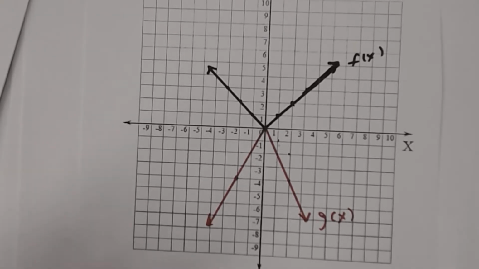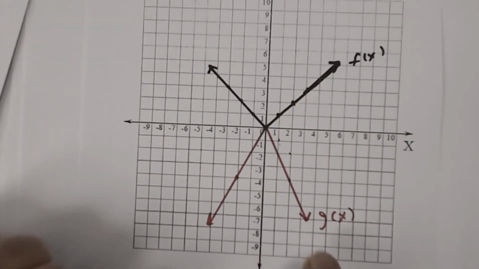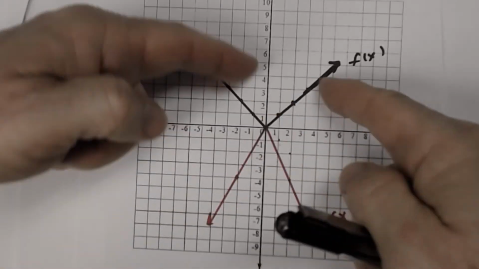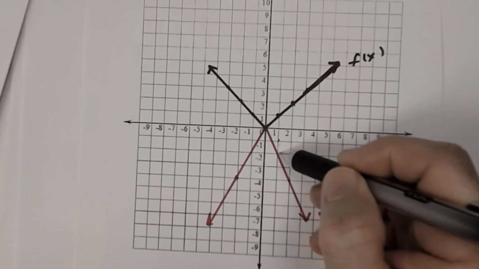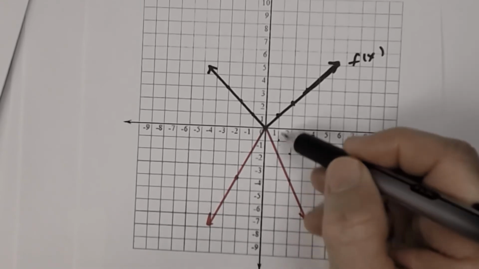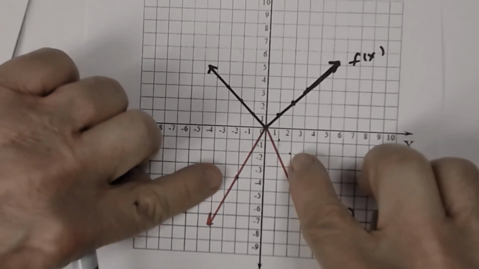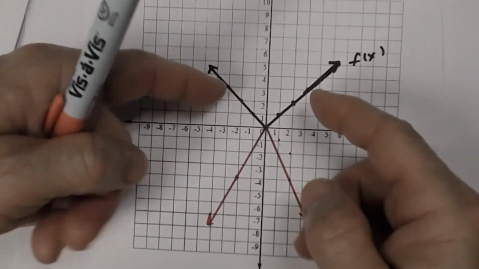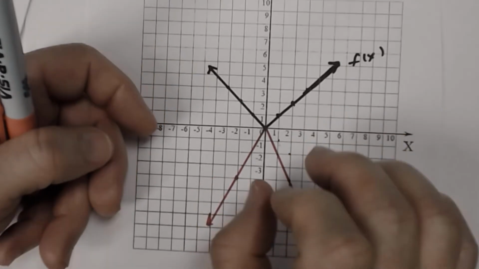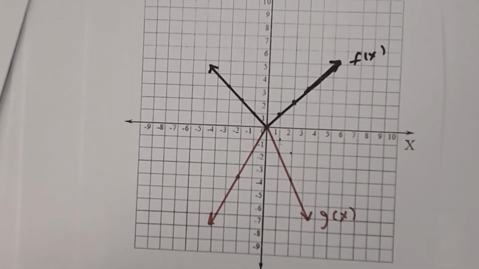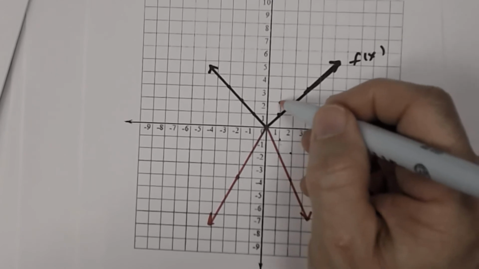Before a reflection occurred, let's move this back up. We're going to reflect it back up. So the point (1, -2) becomes (1, 2).